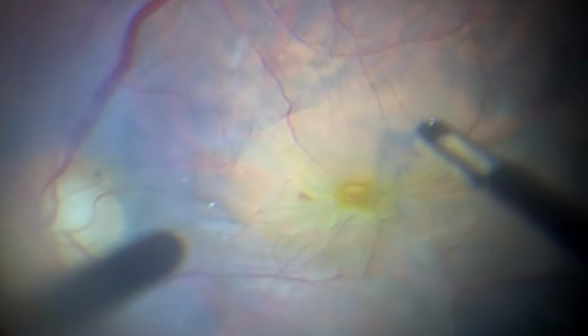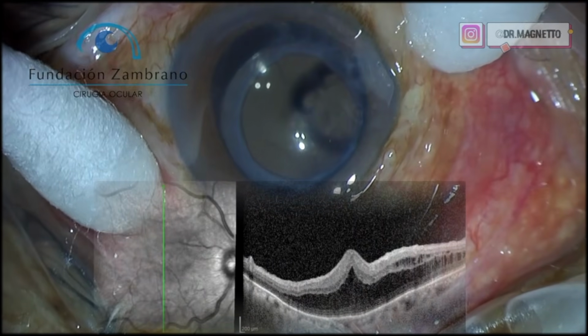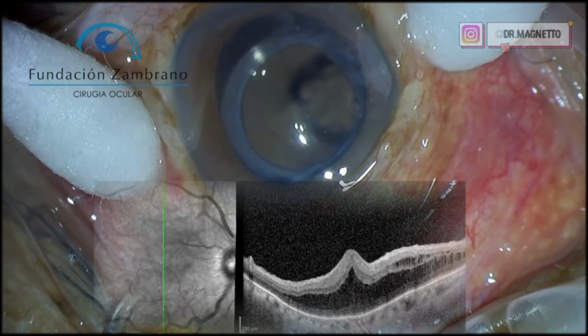At the end, the OCT shows residual foveoschisis, without areas of traction, with a tendency to improve over time.